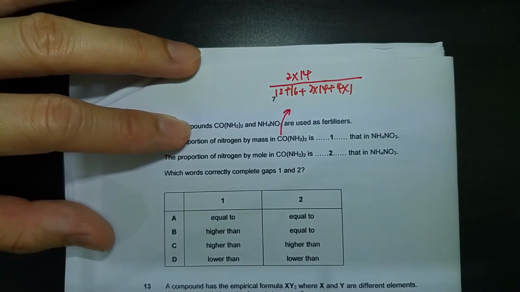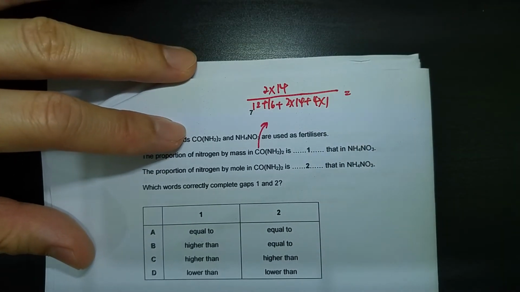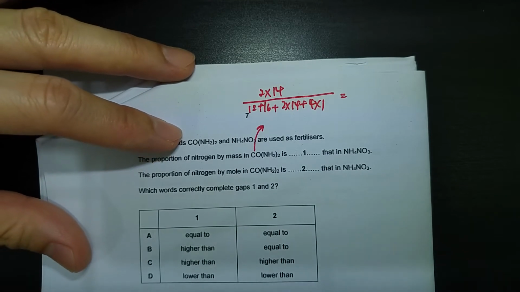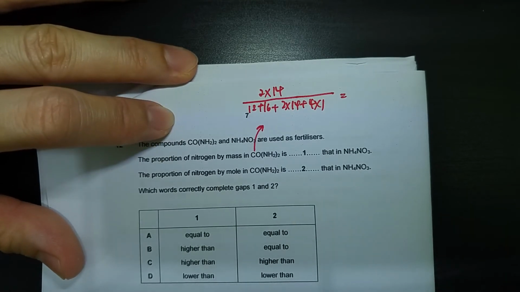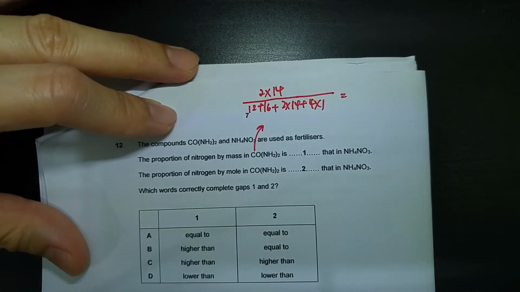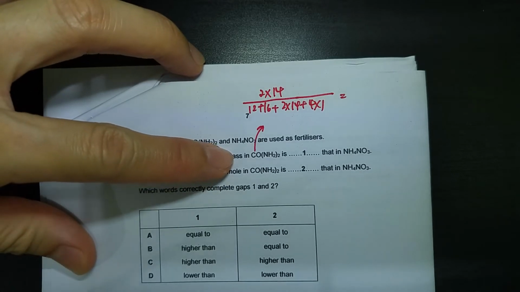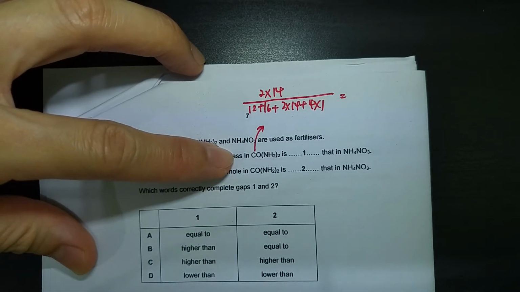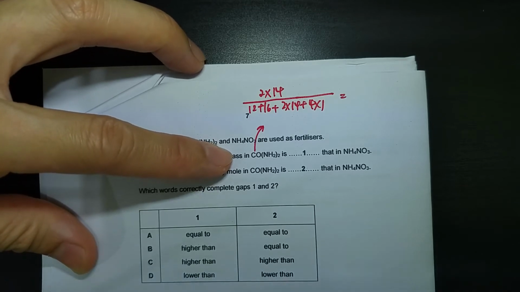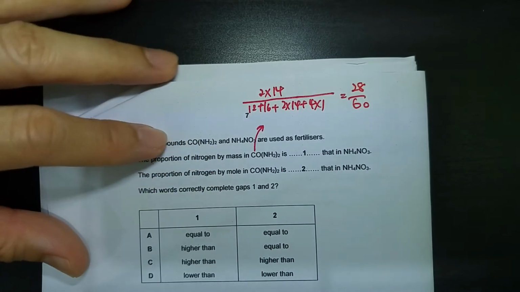multiply the 2 inside. So this one, if you use your calculator, you should be able to find how much? Sorry, I didn't calculate beforehand. 60. So you have 28 over 60.